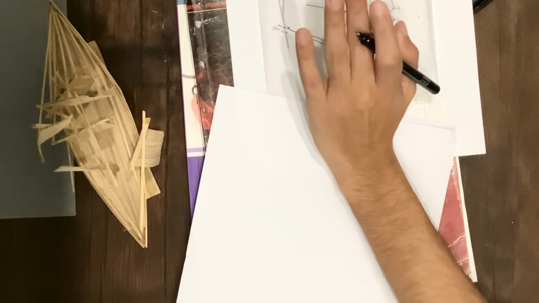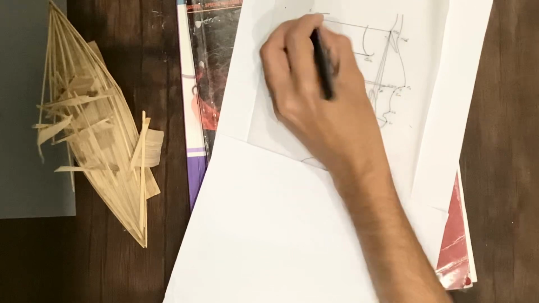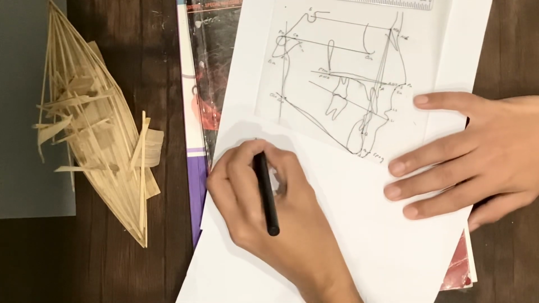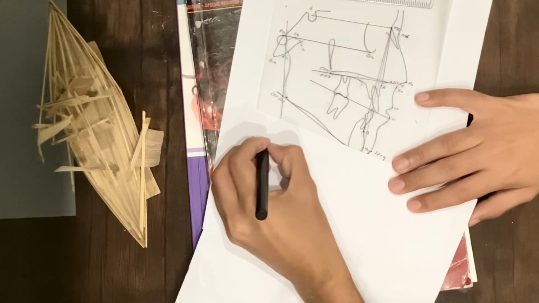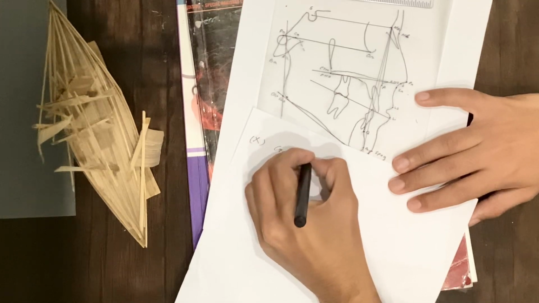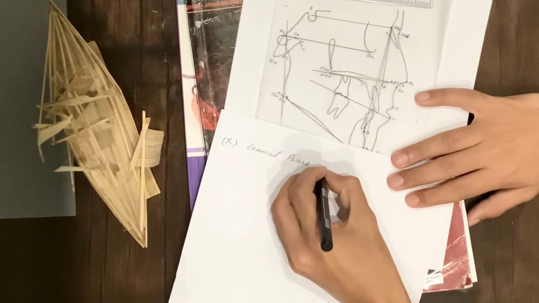To some extent. Now we will talk about the linear measurements. The first measurement is the SN value, the distance between the S and N value. This is the length of the cranial base, known as the X value. It is the length of the cranial base. And this value is known as X.